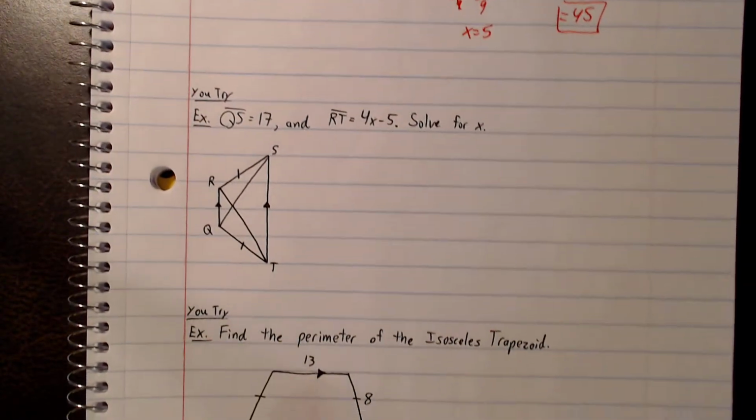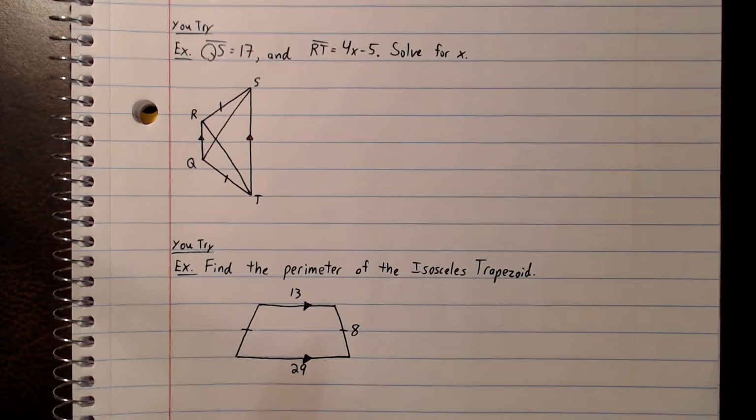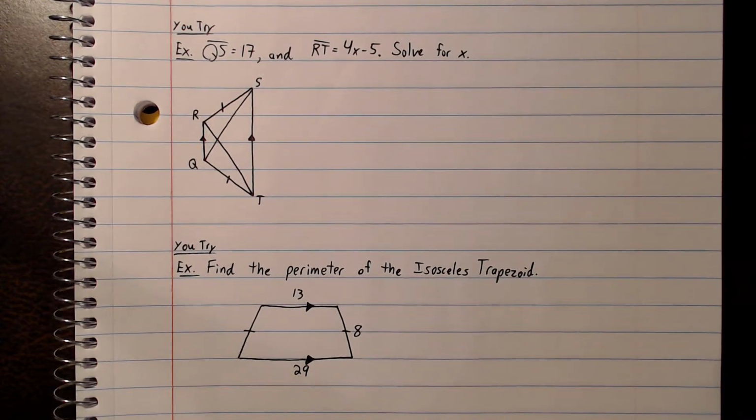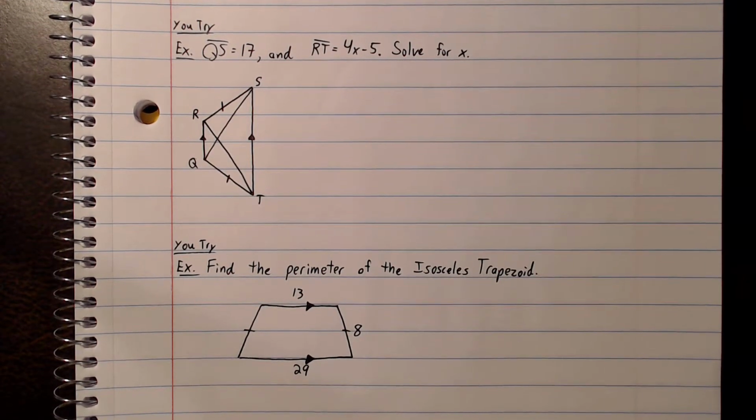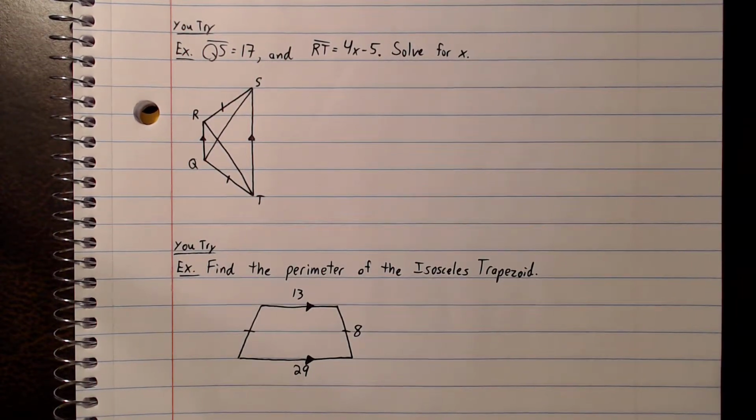Got a couple problems for you to try. So before you do them, this is what we thought about. We looked at the picture, figured out the type of shape we were working with. It's probably going to be a trapezoid, right? And then we thought about what they're talking about, and then looked at the theorem or definition that matched. So try these problems out, pause the video, and then resume when you're ready to check your solutions.